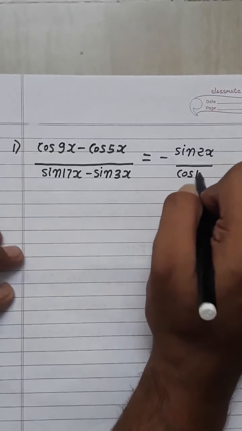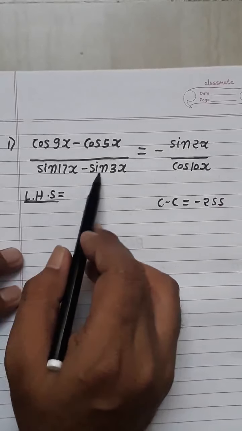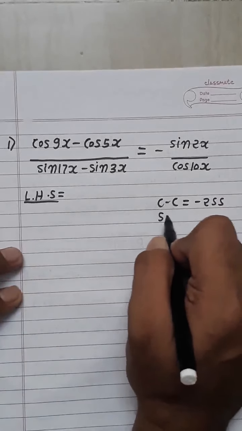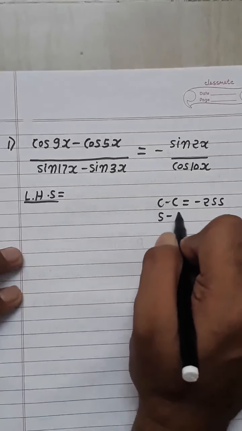Now here in the numerator term, cos 9x minus cos 5x. So first of all apply the formula of c minus c, which is equal to minus 2ss. In the denominator term, the s minus s form is present, so apply the formula s minus s is equal to 2cs. In the numerator apply one formula, and in the denominator apply the other.